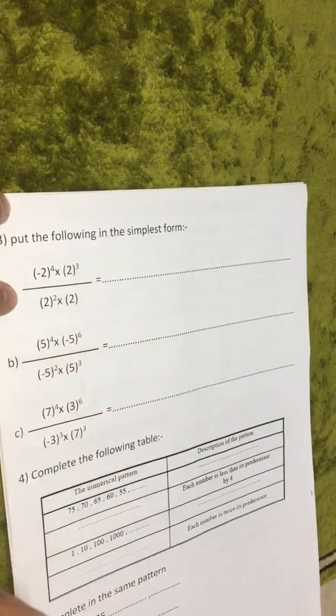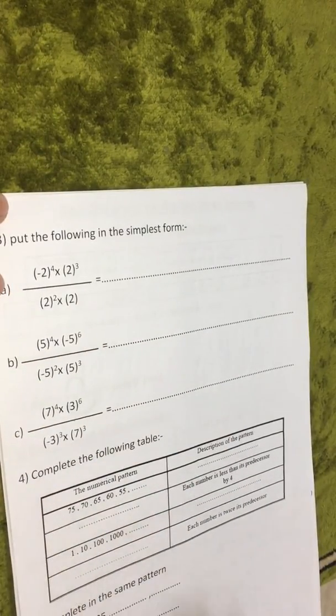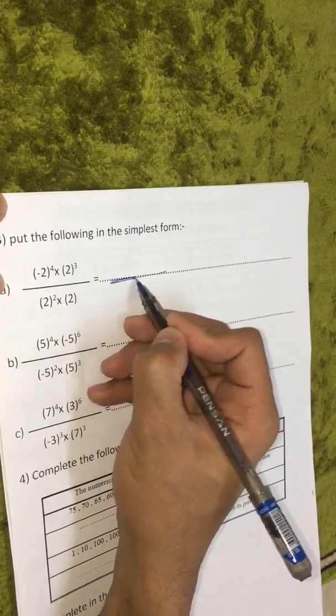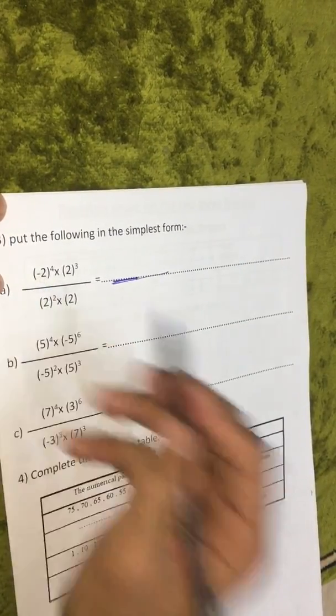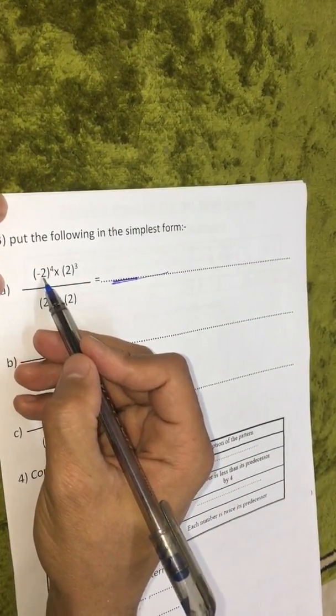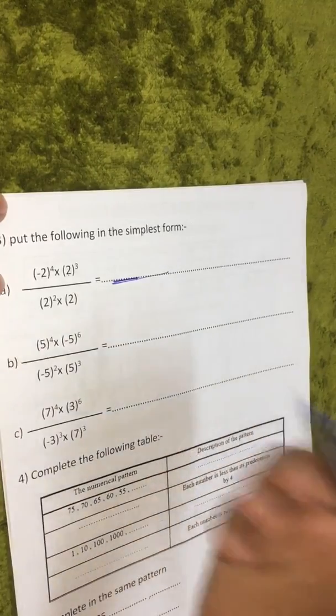Put the following in the simplest form. We said before, if you can simplify the numerator and denominator, then you can simplify them. Can you simplify the numerator? Yes, we can. But there is a problem. What is the problem? You have two bases, but they have different signs.